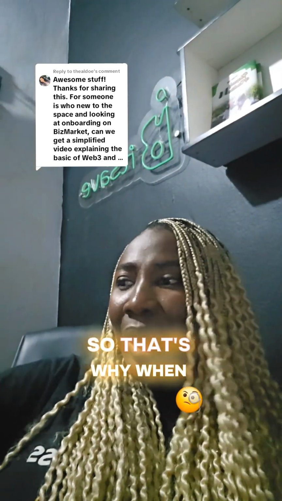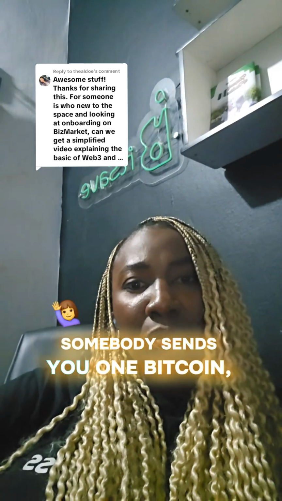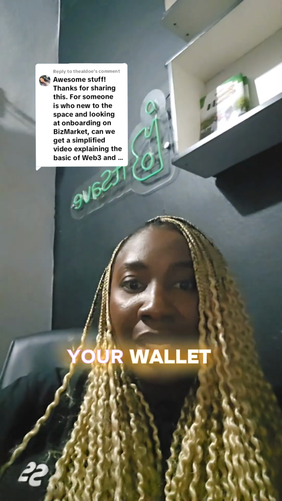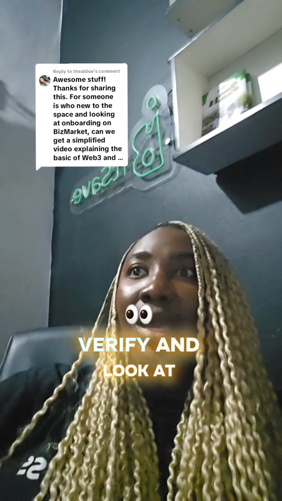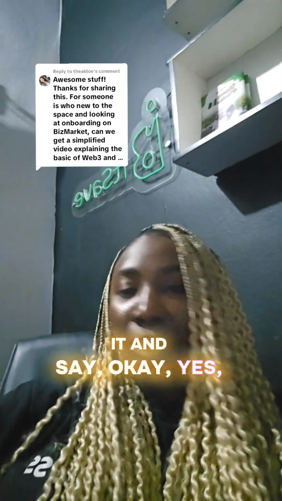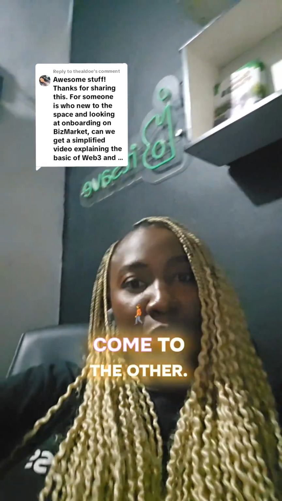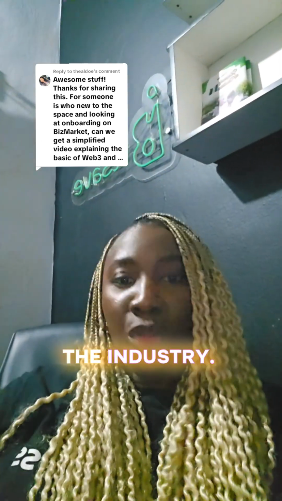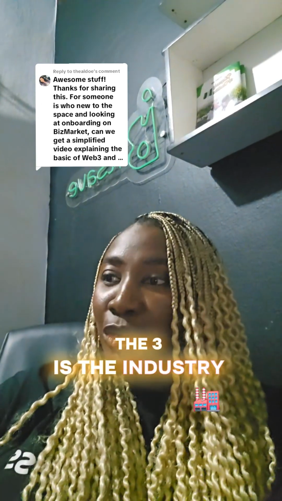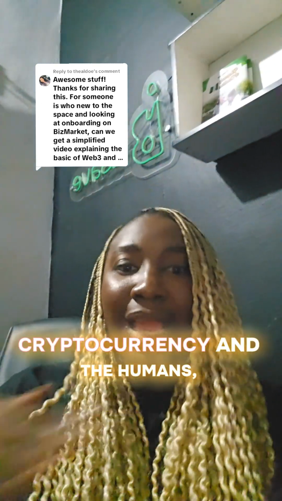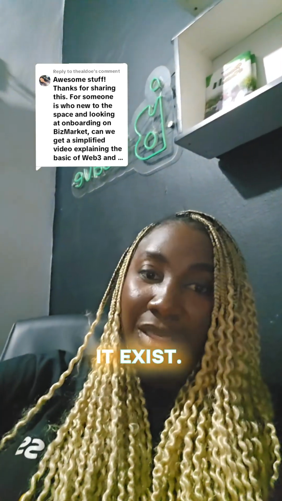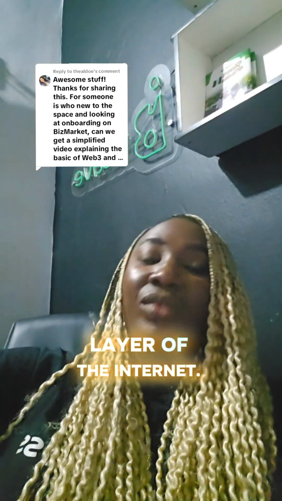So that's why when somebody sends you one Bitcoin, it actually leaves that wallet and comes to your wallet, and the network can verify and look at it and say, okay, yes, this money is leaving this person's wallet to come to the other. So now what is Web3? Web3 is the industry where blockchain, cryptocurrency, and the humans, us, that work in it, exist. It is the third layer of the internet.